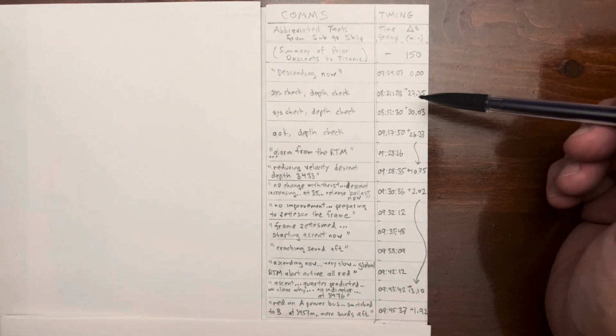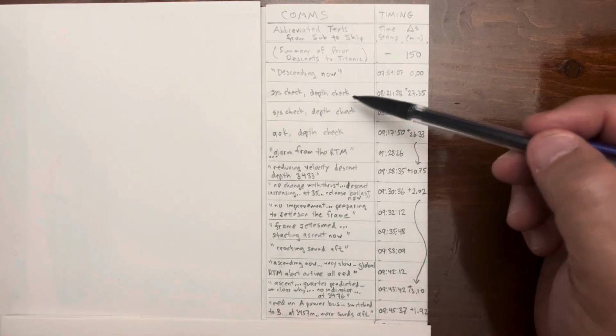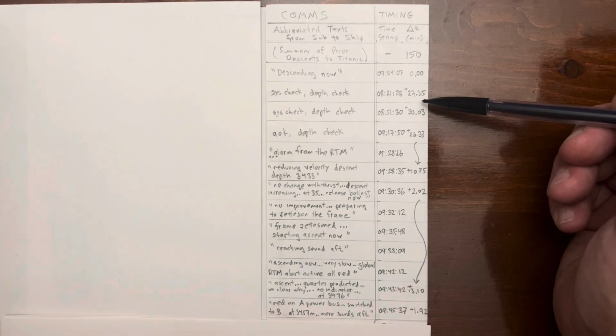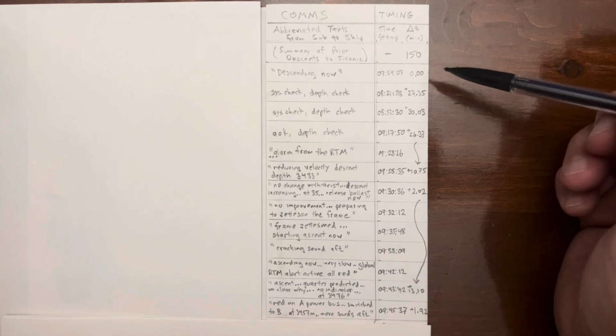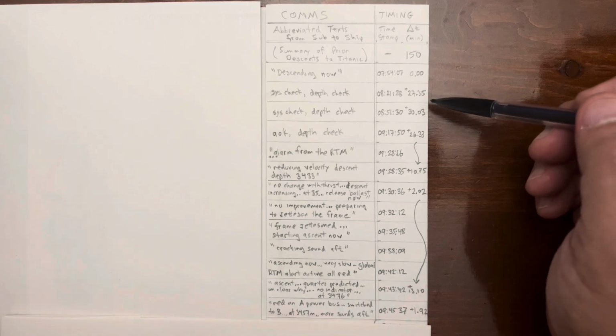Then the next relevant transmission was a system check and a depth check, at 08:21:28. I'm going to call that plus 27 minutes, 0.35, plus 27.35 minutes.